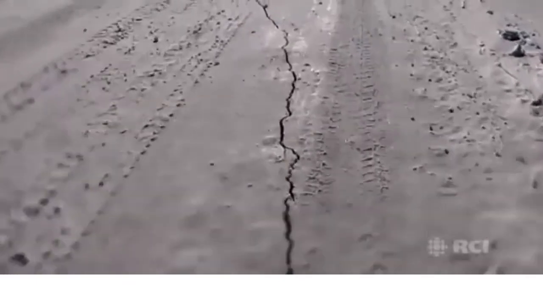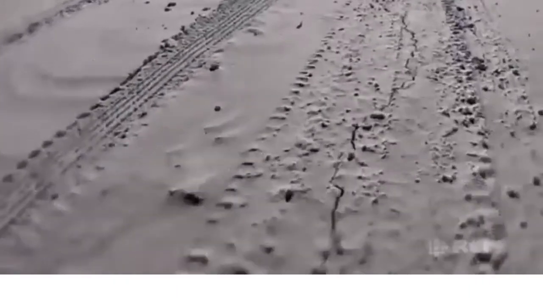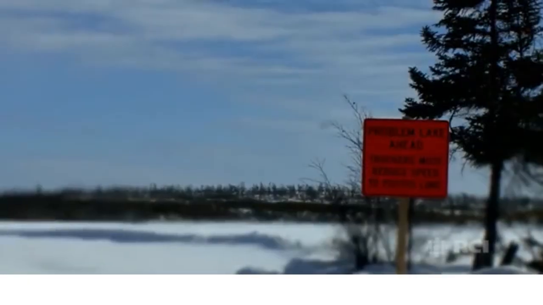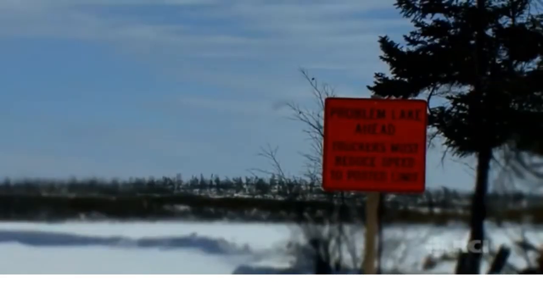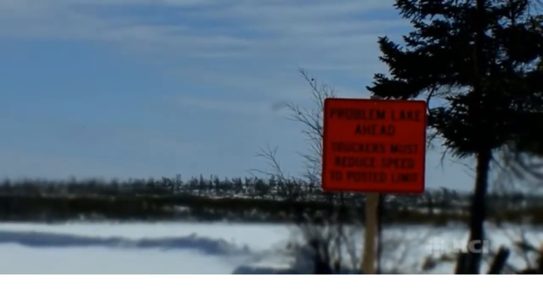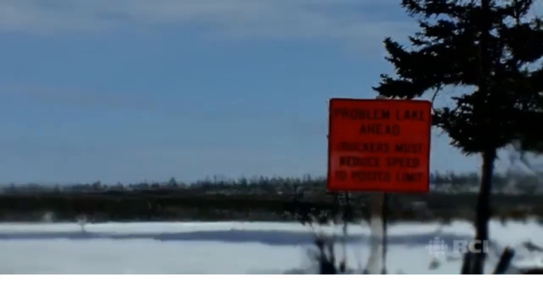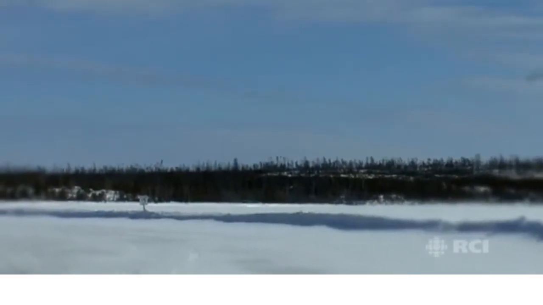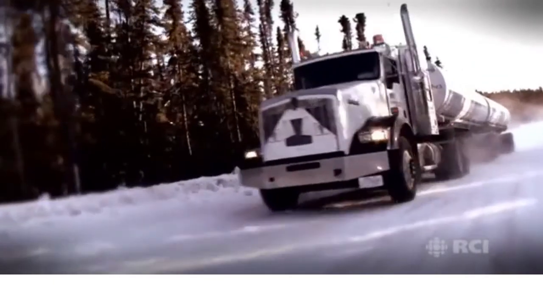See, the ice cracks, and apparently it's a good thing because it allows the ice to heal. So this is a problem lake area. It's an area where I guess ice is not very good, and so that's why all traffic has to reduce speed. And as you can see further in here, the speed limit on this lake is 15 kilometers an hour for trucks.